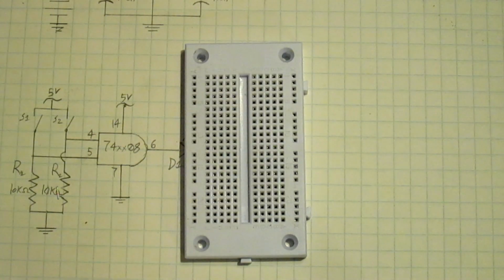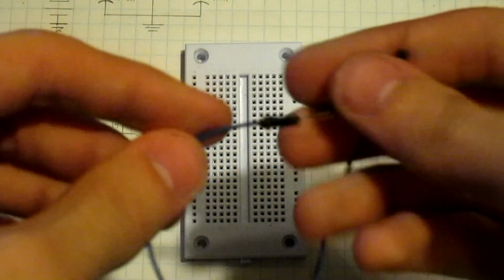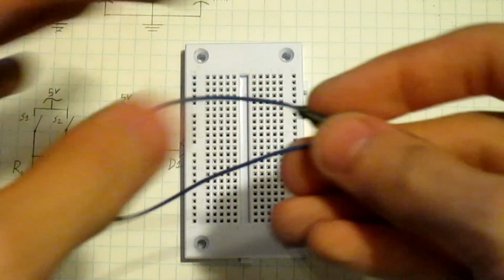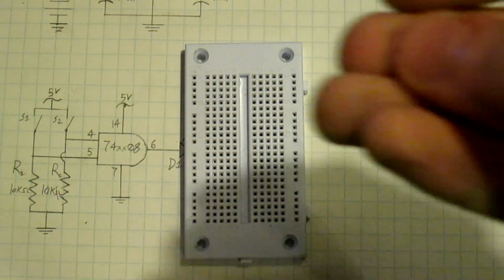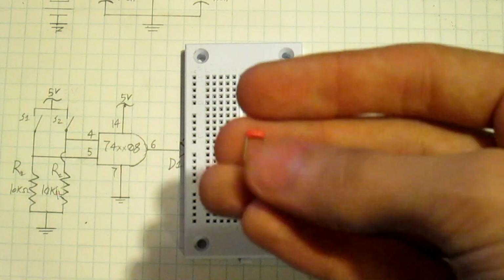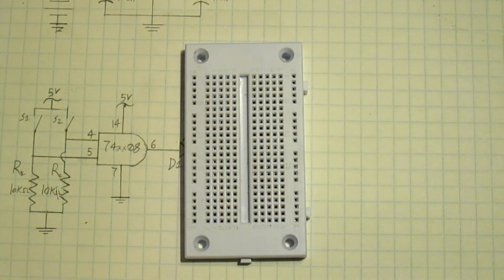Alright, some people might have these long jumper wires, and you can use those, but I will be using a shorter, more compact wire.